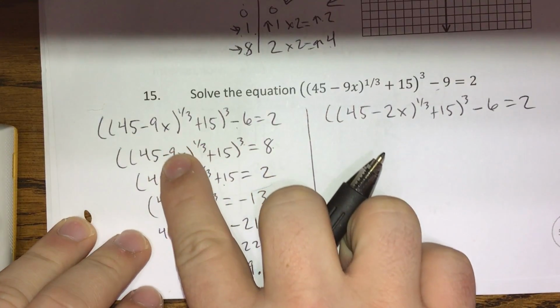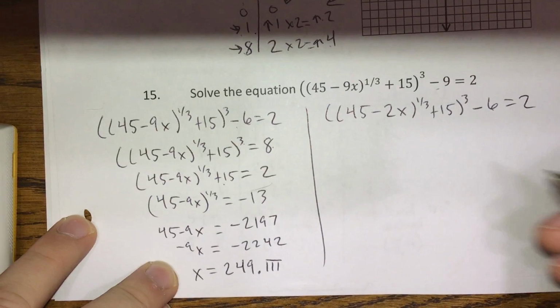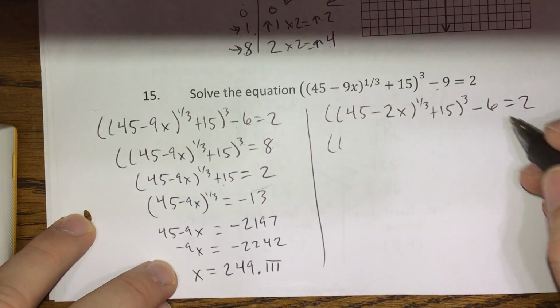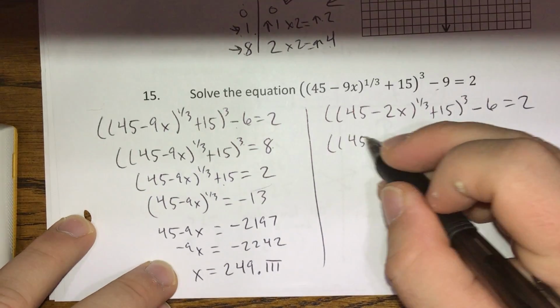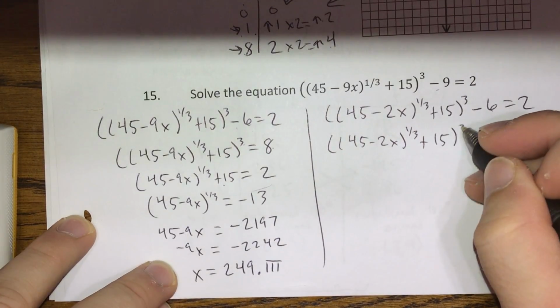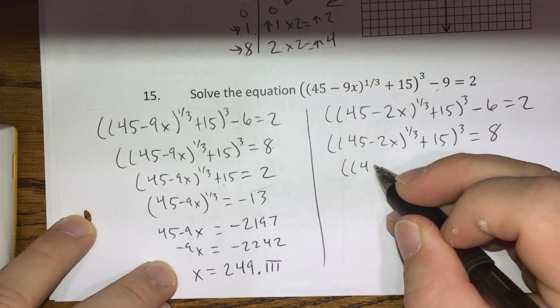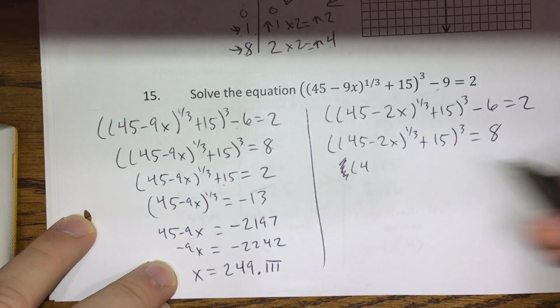Alright, for the rest of my classes, it's the exact same steps as over here, except the only thing that's going to change is all these negative 9s are going to be negative 2s. And so it's just slightly going to change everything. And so the first step, we're going to add 6 over. And then we're going to take the cube root. I don't need this other parentheses right here anymore.